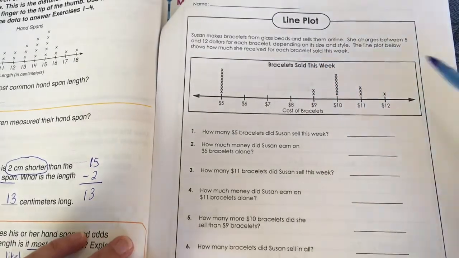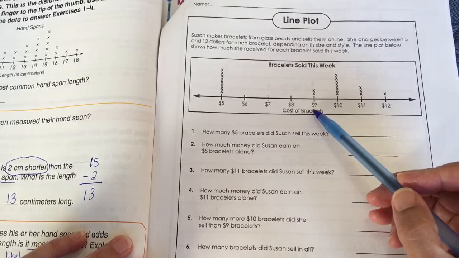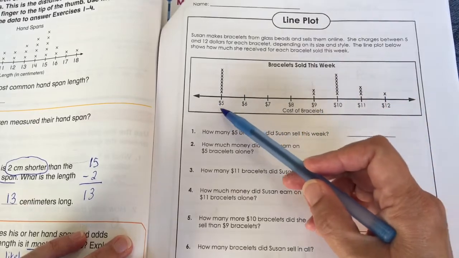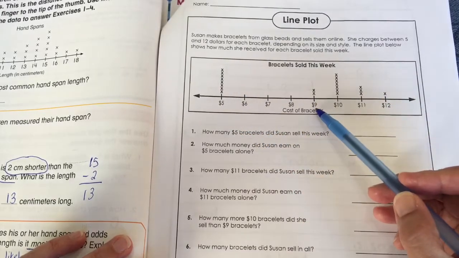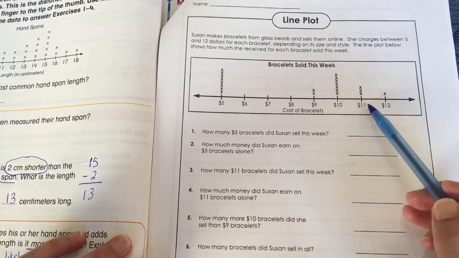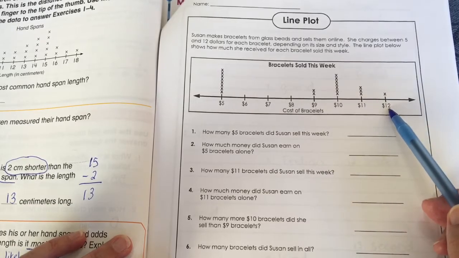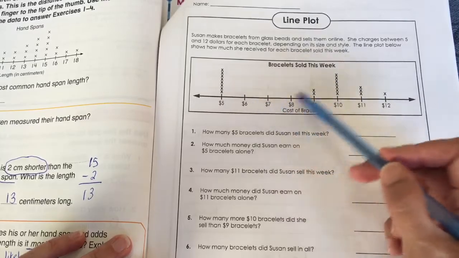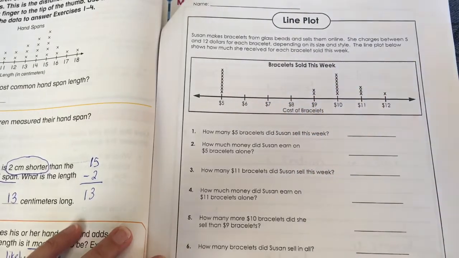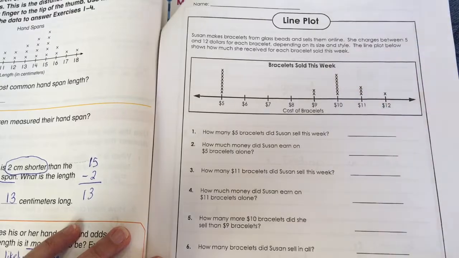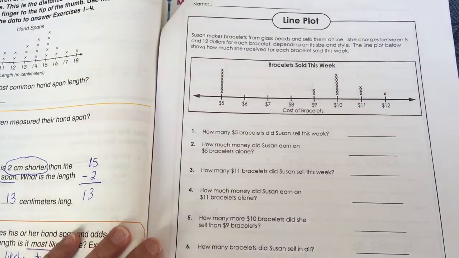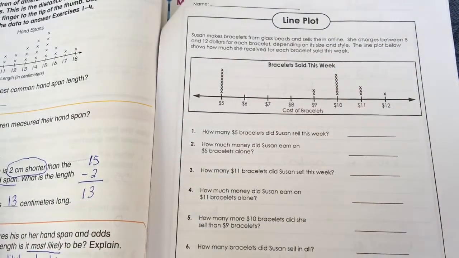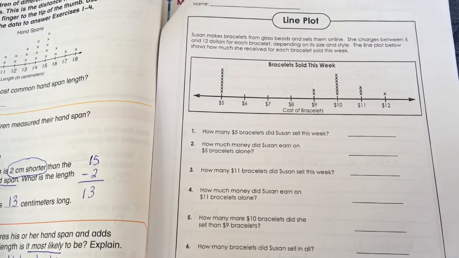Okay, so here's the bracelets that she sold, and some of them cost $5, some cost $9, some cost $10, some cost $11, some cost $12, and you'll notice 6, 7, and 8, nothing was sold, no bracelets there. Every X represents a bracelet. So now let's start with the questions. I will not do all of them with you. I'll do the ones though that I think you might have some questions on.